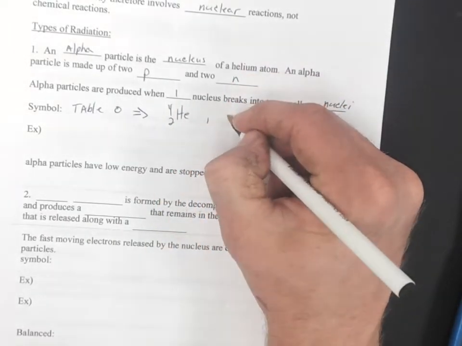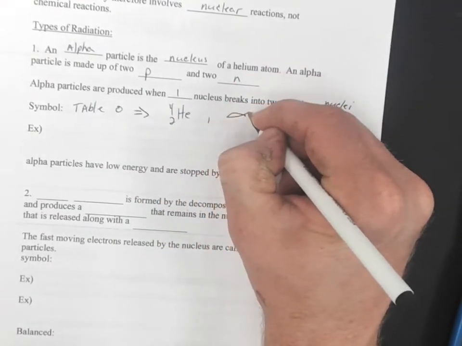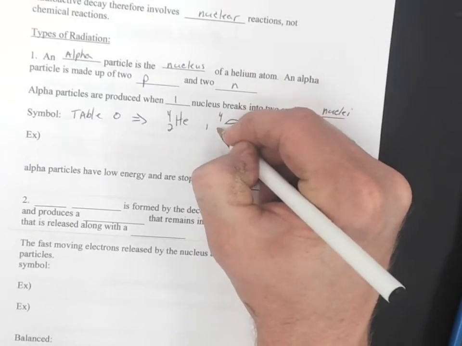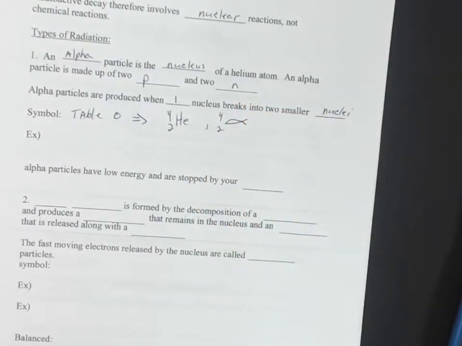You can also, however, write this. Did you just say nucleus of a helium atom? No. I feel like you said it. Did I reverse it? I don't know.